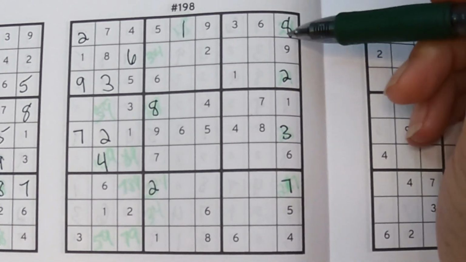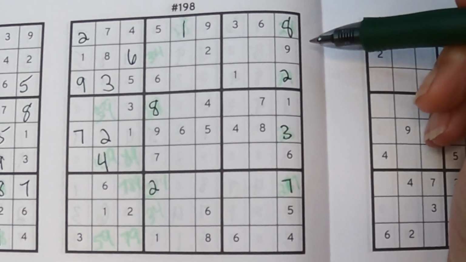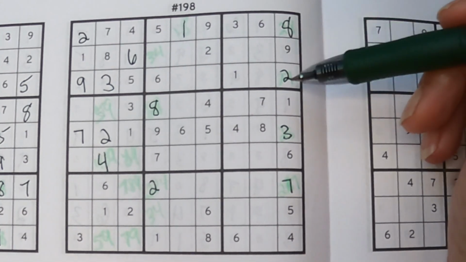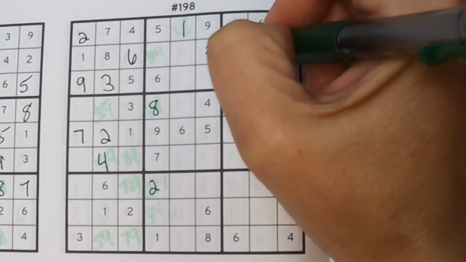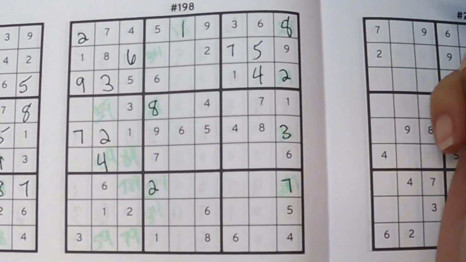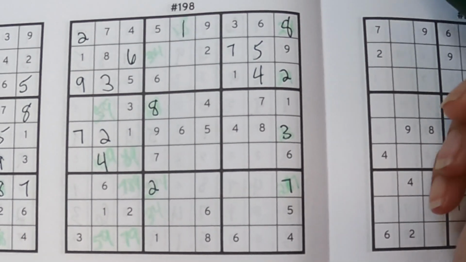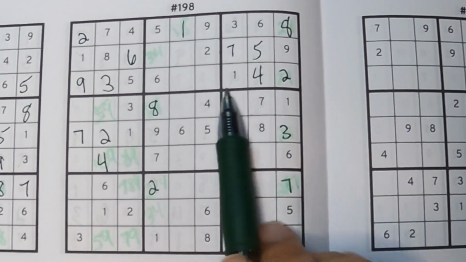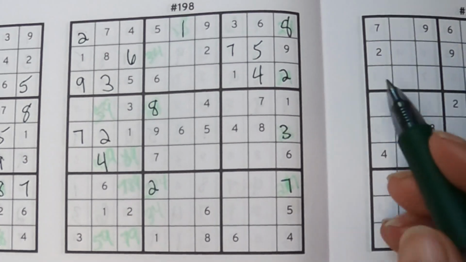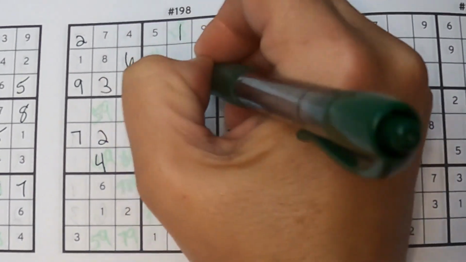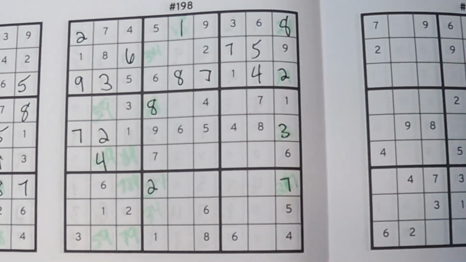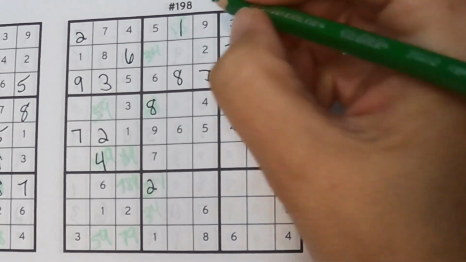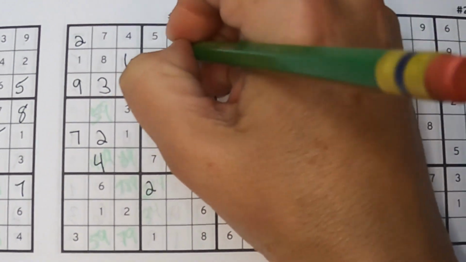For this box now, we're missing 4, 5, and 7. We've got a 7 here and a 5 here, so this is our 4. That 7 means this is our 5, 7. For this row now, we're missing 7 and 8. We've got an 8 here, so 7, 8. And for this box now, we're missing 3 and 4, and I don't see any other help. So 3, 4.